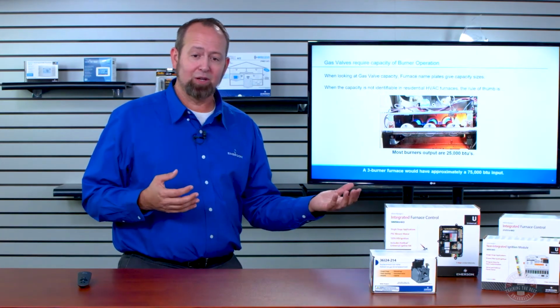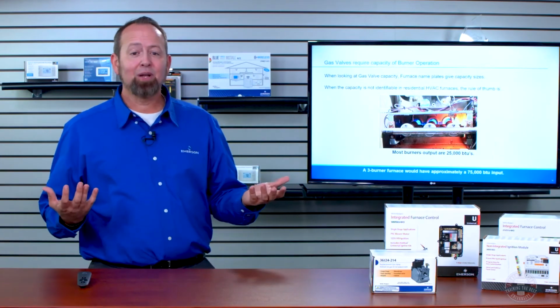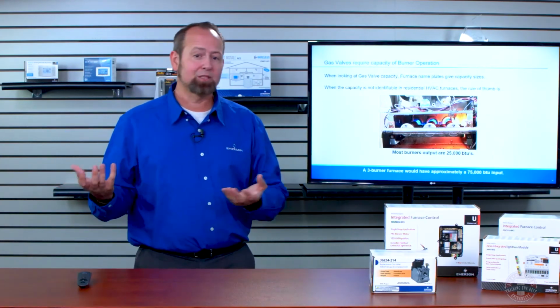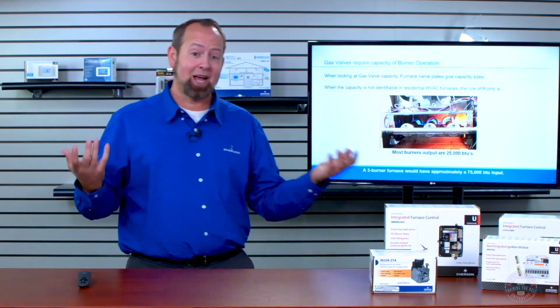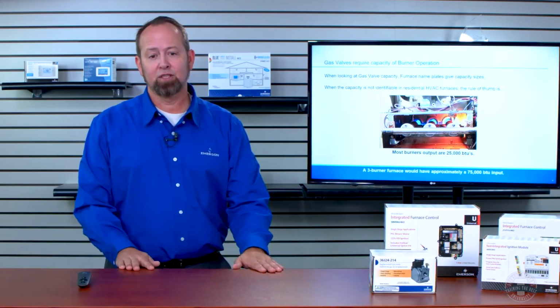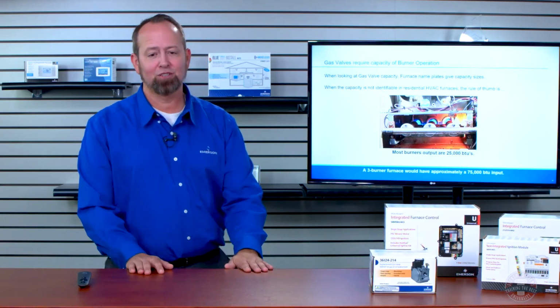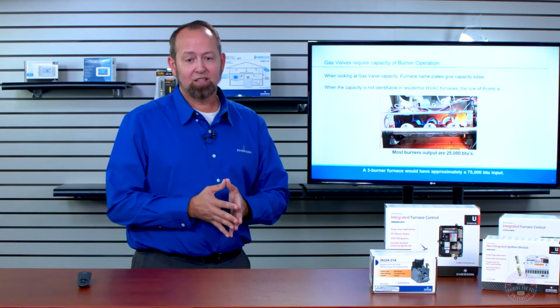And so if you're looking at an old piece of equipment or a piece that the nameplate can't be read anymore, and you say, well, what's my capacity? How do I know what my capacity is? Because if I want to put a universal gas valve in here, how do I know if it's big enough, it has the capacity to work with this furnace? And you can determine that capacity just by looking at the burners. The amount of burners will tell you very close to your capacity.